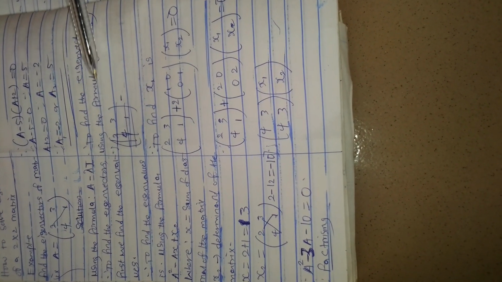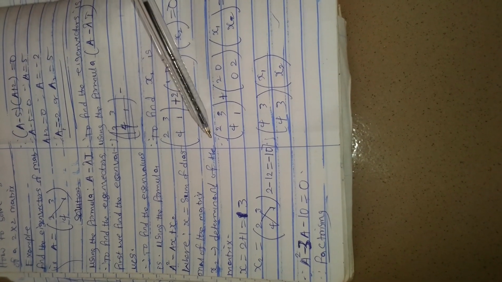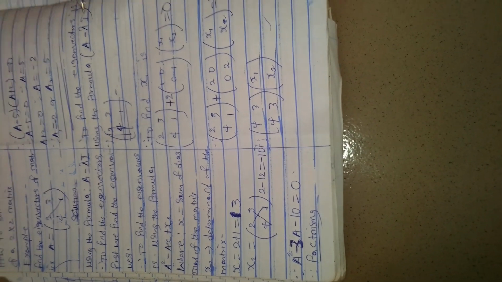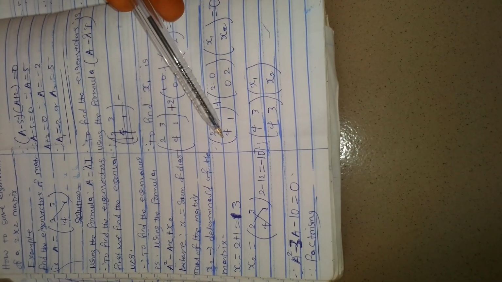Now, to find the eigenvectors, we use the formula A minus lambda I, where A is the matrix A and I is the unit matrix. To find x1, A minus lambda I, where A is the matrix 2, 4, 3, 1. Now, what is lambda 1? Lambda 1 is minus 2, right? So putting that in, minus becomes plus 2 bracket your unit matrix 1, 0, 0, 1. So putting it together, that becomes 2, 4, 3, 1.